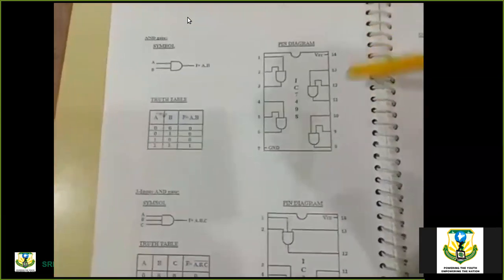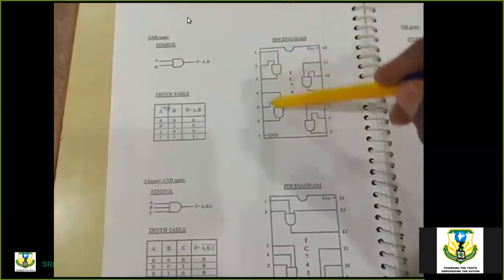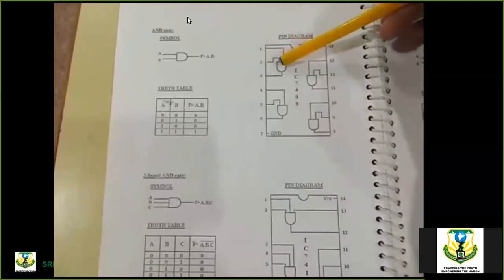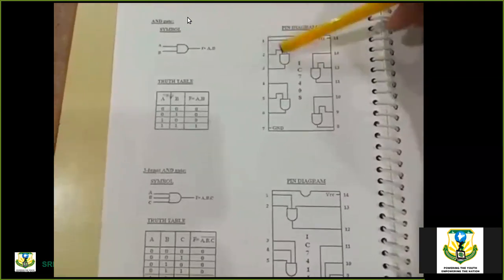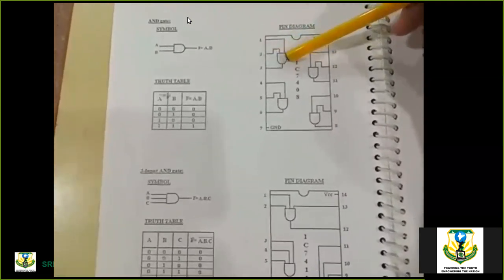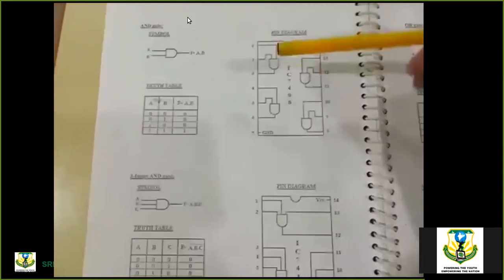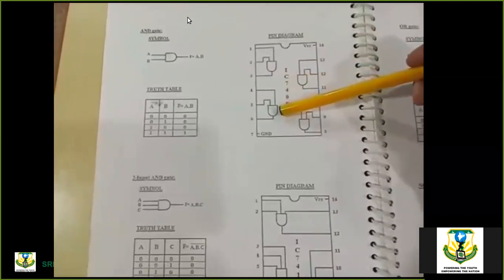Okay. So in the 7408 IC, we are having 4 AND gates. For the first AND gate, pins 1 and 2 act as the input, and 3 will be the output of the first AND gate. The 4th pin and 5th pin will be the input of the second AND gate.